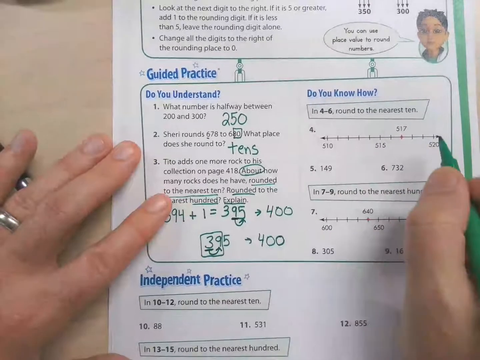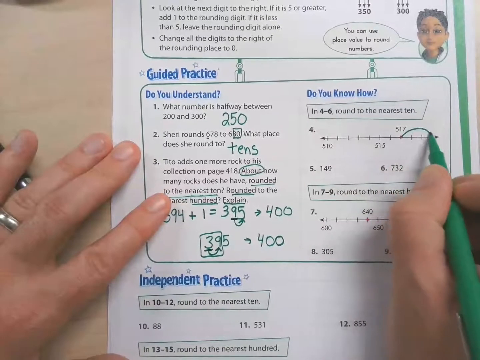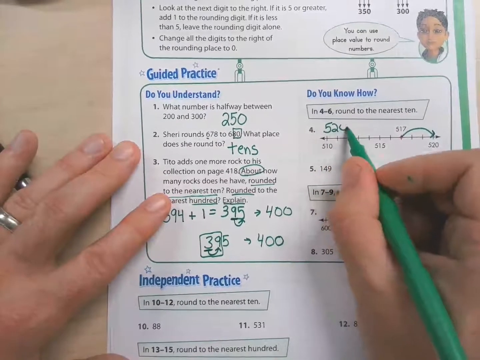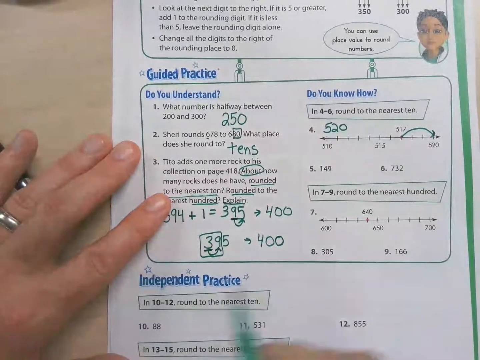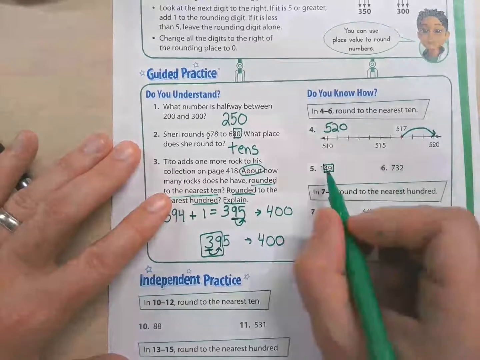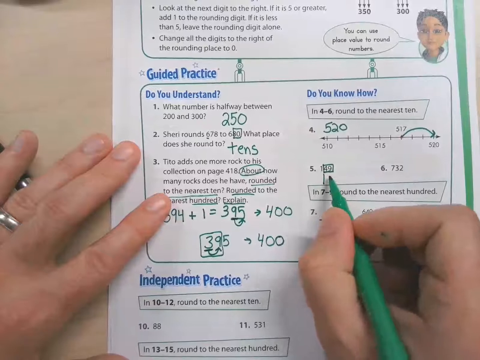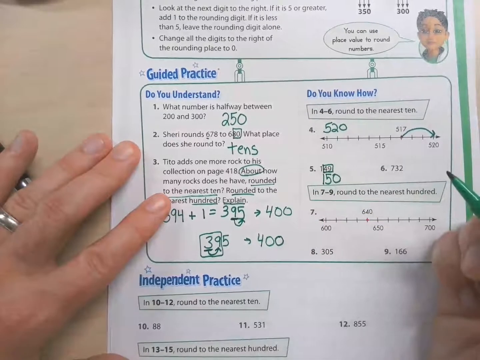Okay, round these to the nearest 10. This one's easy with the number line. What 10 is it close to? It's close to this one. So for number 4, I should get 520 because it's really close to that, way closer than it is to 510. Again, rounding to the nearest 10. I'm looking at a 49. So 49 is close to 50. You're right.